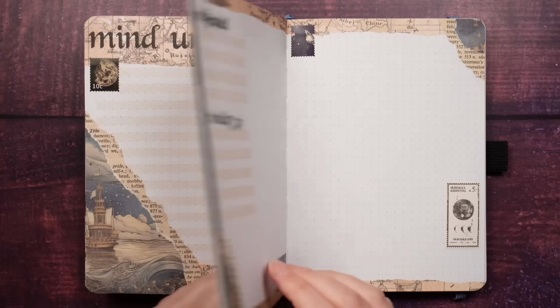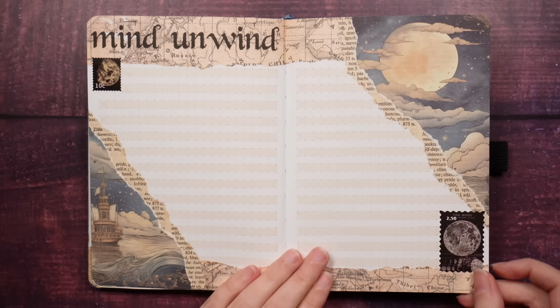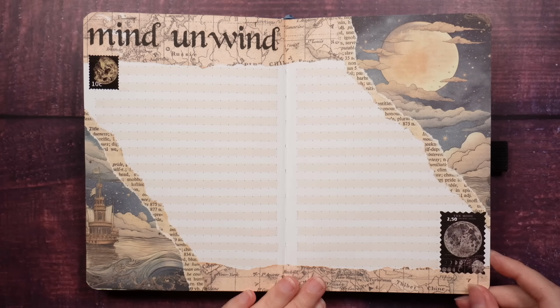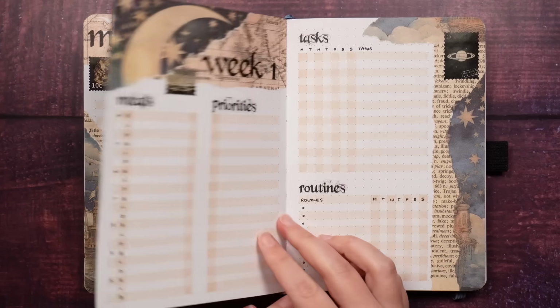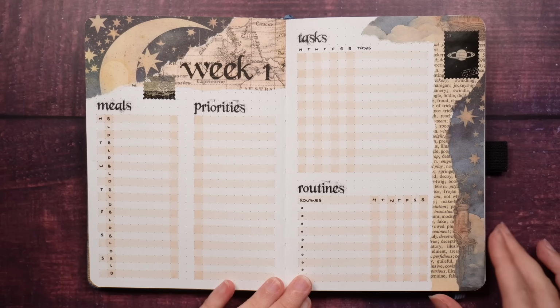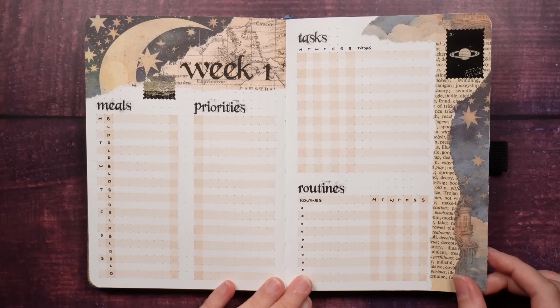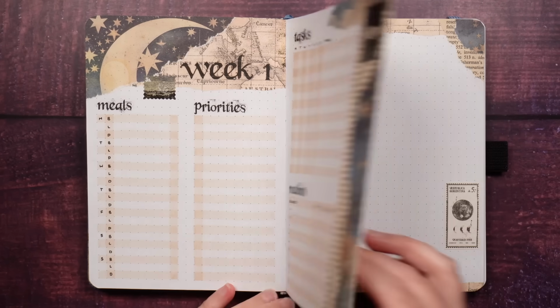With the past few monthly setups, I've definitely been paring back how many layouts I've included, mainly in favor of bringing elements into a weekly view. And that's what I love about a DIY system like this. We can include what we need and leave out the rest.